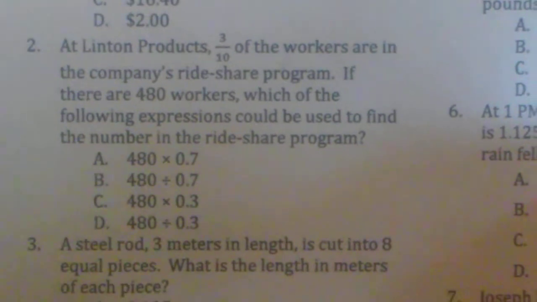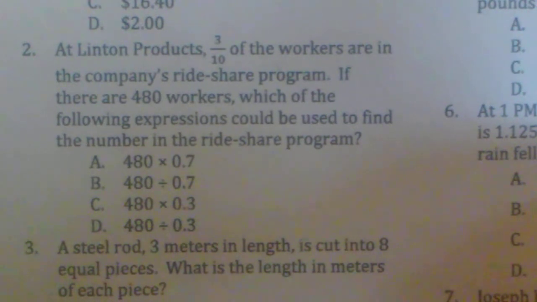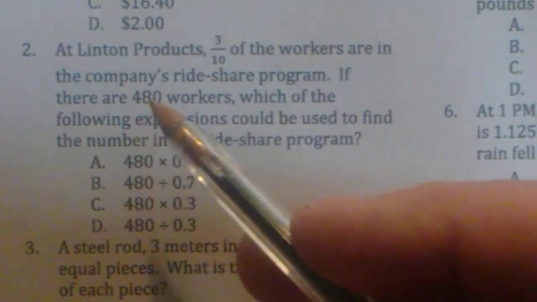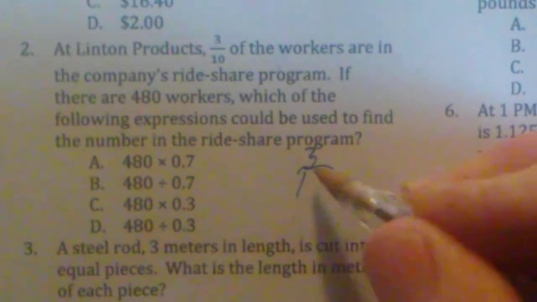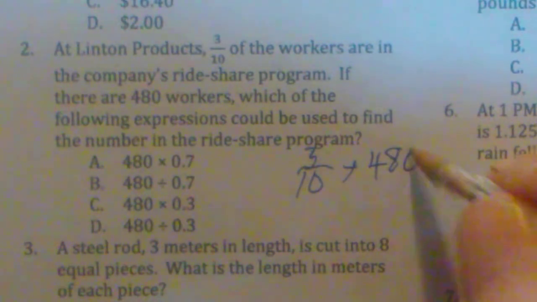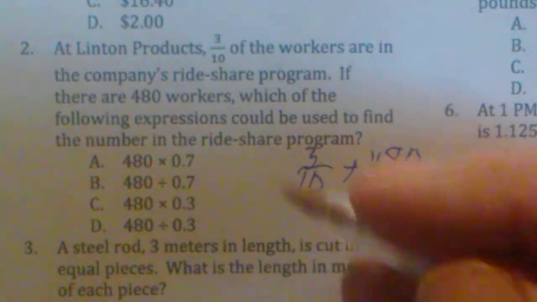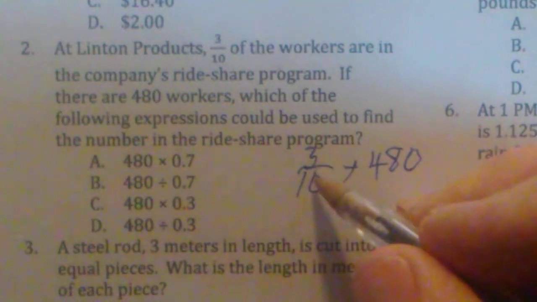Number 2, at Linton Products, 3/10 of the workers are in the company's rideshare program. If there are 480 workers, which of the following expressions could be used to find the number of riders in the rideshare program? So it's 3/10 of 480 are in the program. That means 3/10 times 480. 3/10 of the 480. Okay. Now, we don't have to figure out the answer. We have to find out which expression is correct. Notice they're not using fractions. They're using decimals. So you have to change this to a decimal.